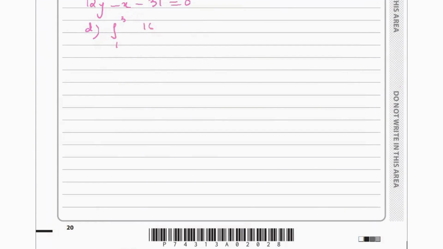So 16 over 9 times 3x minus 7 over 3 dx. We're going to integrate this. So we have to take the 16 over 9 outside. So it's the integral of 1 over (3x minus 7 over 3) dx.